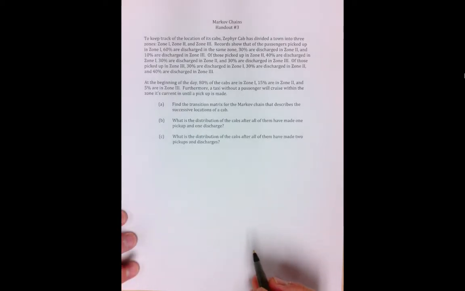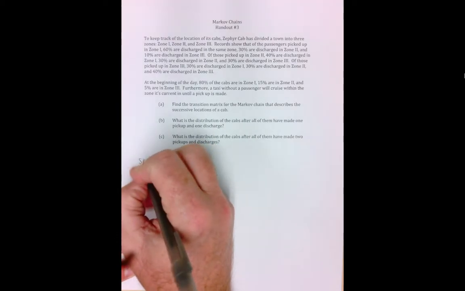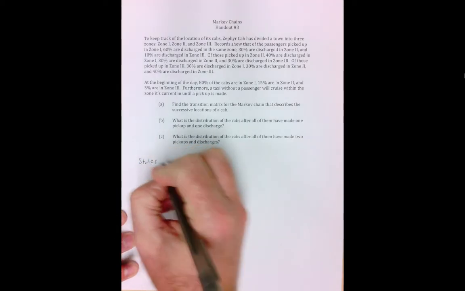And then we have some initial information, and we want to answer these questions. So this should be pretty quick. This is the only handout that I'm going to work in this particular problem. The very first thing I would want to do is identify the states here.